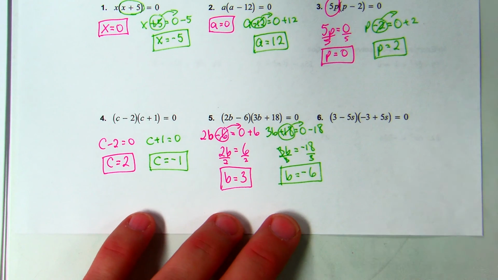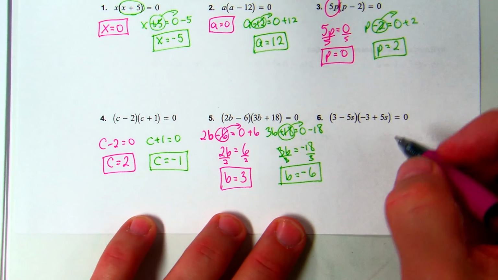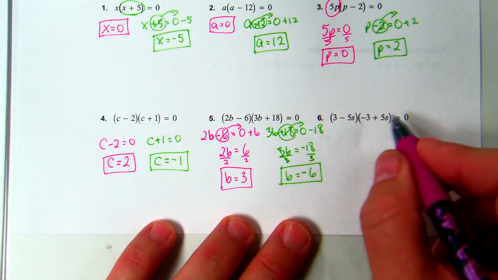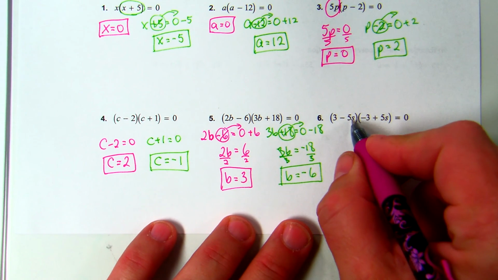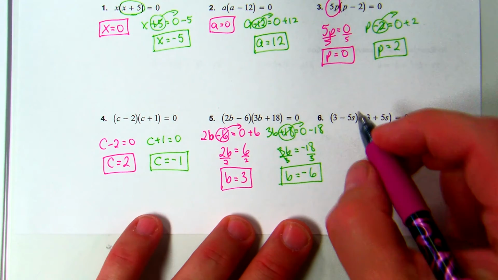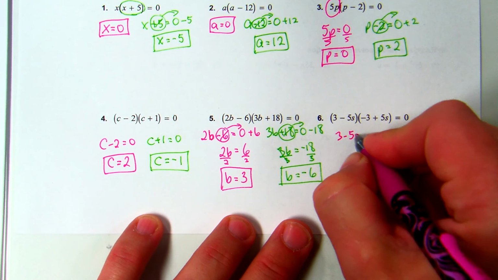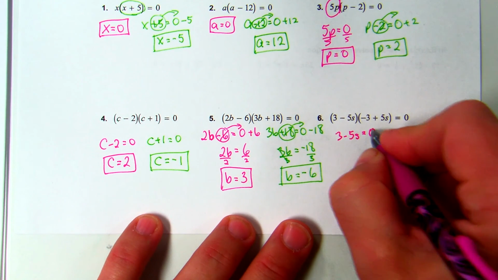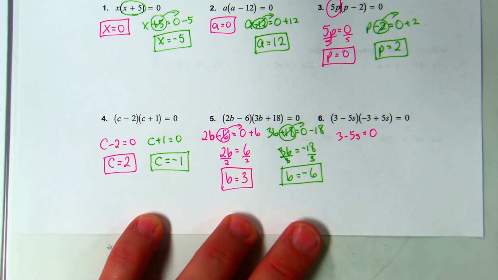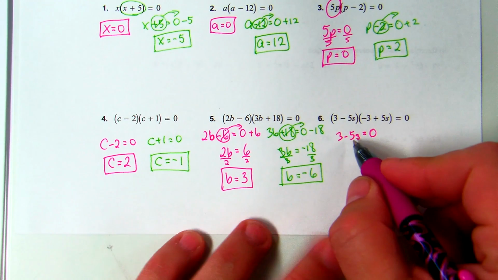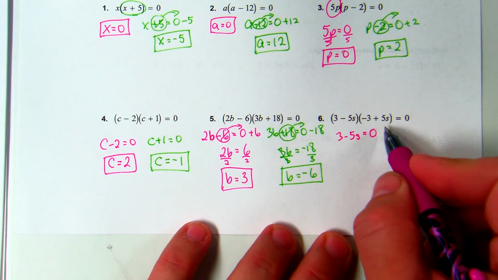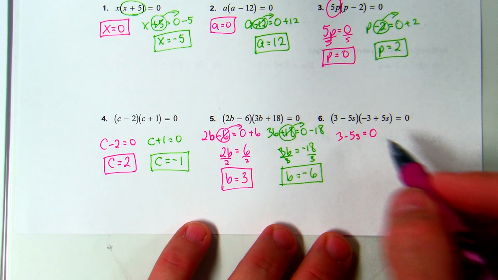Okay, on number 6, carrying on the same methods and steps here. They just put the s's at the end, so that's not a big deal. We can still solve. We've got 3 minus 5s equal to 0. And I think it'd be easier if I just move the 5s to the other side, and that just leaves everything positive.